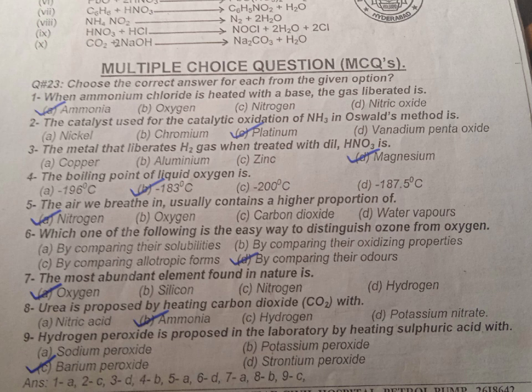The air we breathe in usually contains a higher proportion of nitrogen. Which one of the following is the easy way to distinguish ozone from oxygen? By comparing their odors. The most abundant element found in nature is oxygen. ये भी आ सकता है. Urea is prepared by heating carbon dioxide, CO2, with ammonia. Hydrogen peroxide is prepared in the laboratory by heating sulfuric acid with barium peroxide.